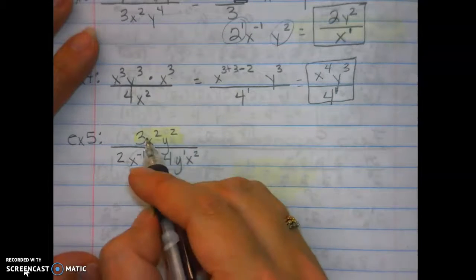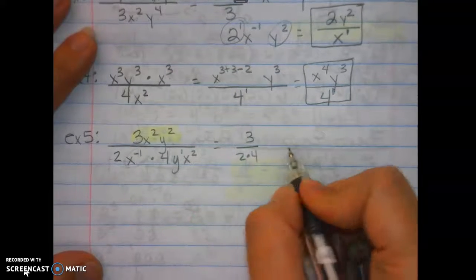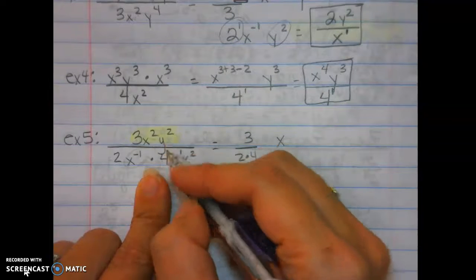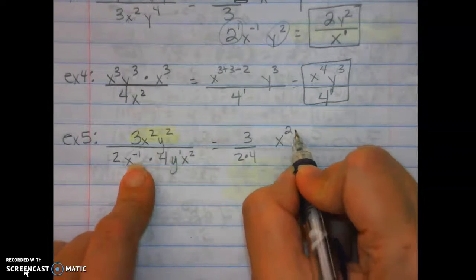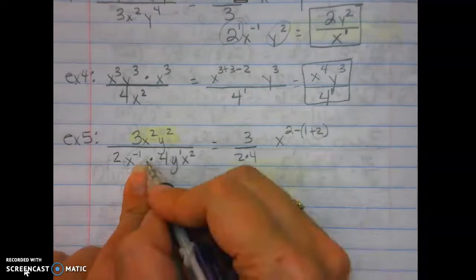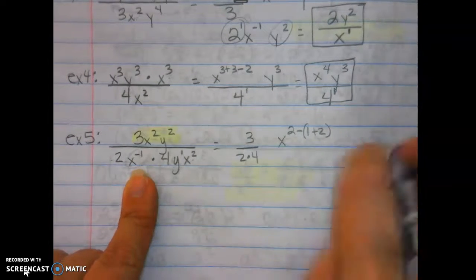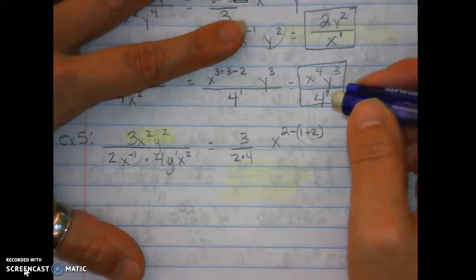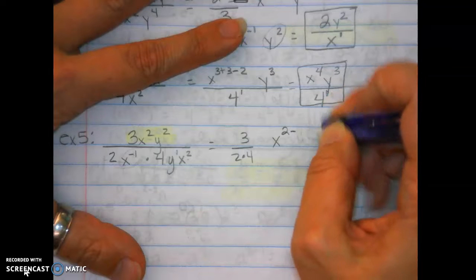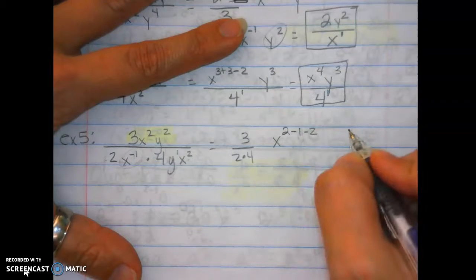So again, I'm going to deal with my integers first. So I have 3 over 2 times 4. And then I can deal with my bases. I have like bases of x and I have like bases of y. So I have 2 minus 1 plus 2. And I'm going to put this 1 plus 2 in the parentheses because it is in the denominator. And so I would add these together, which is a positive 1. So hold on. Actually, I wouldn't put this in parentheses. I'm going to write it differently. I'm going to write minus 1, and then because it's still in the denominator, minus 2.